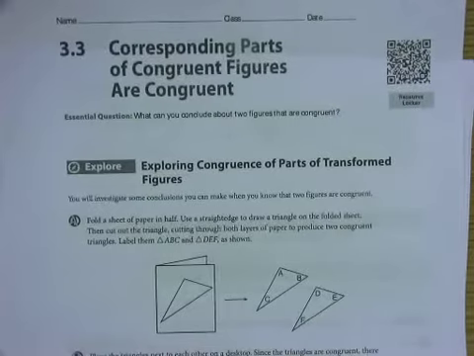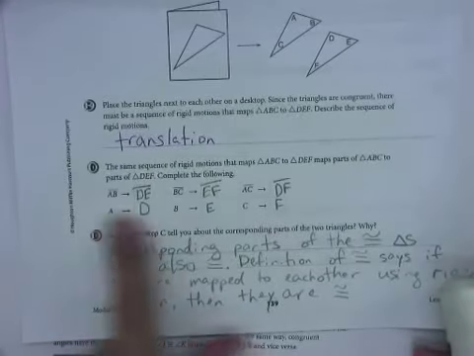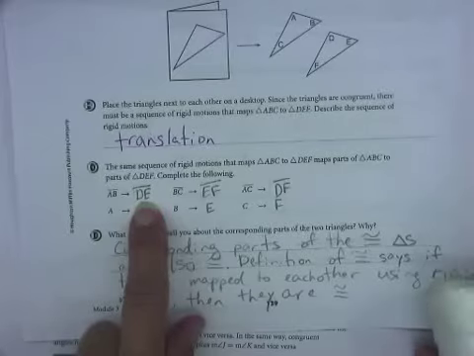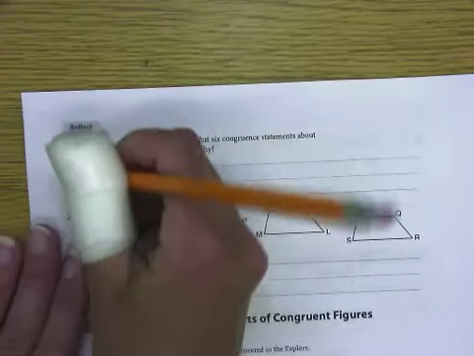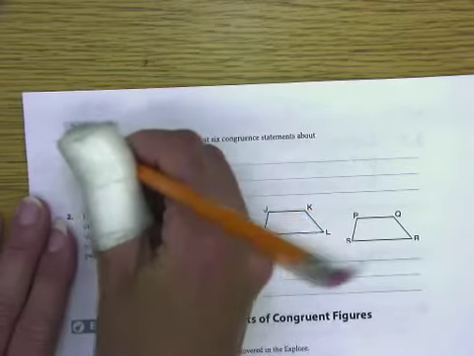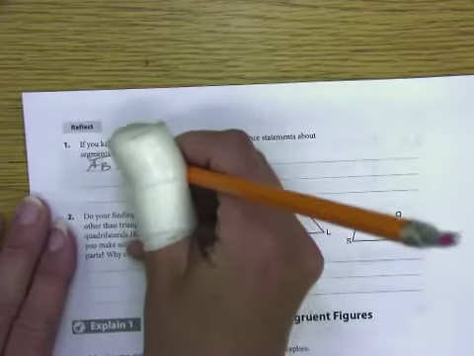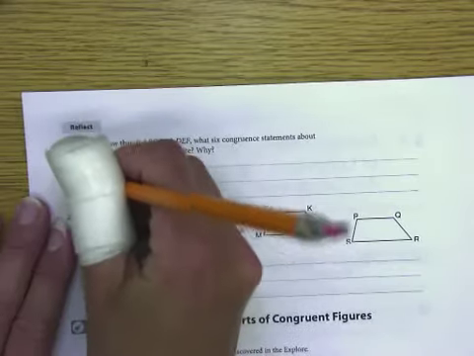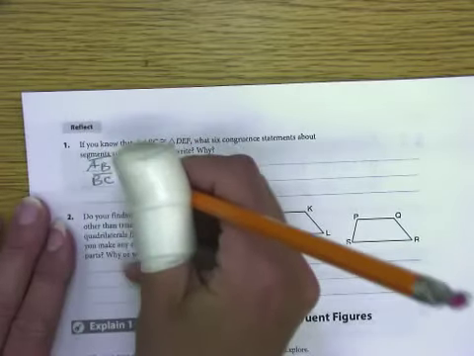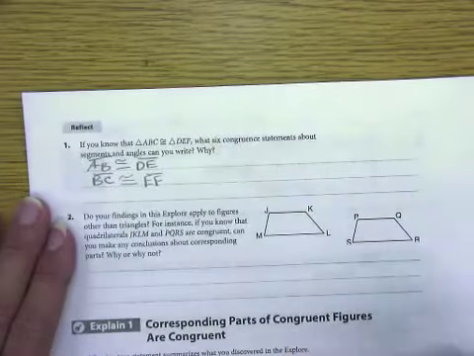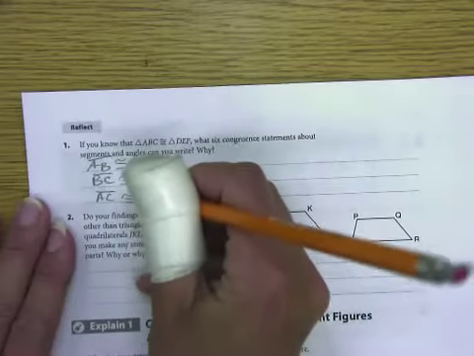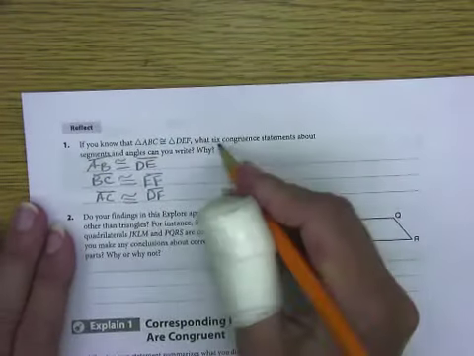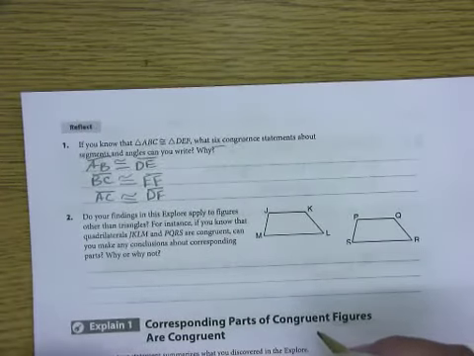So let's take that and push that further. In the previous statement here, we were talking about how one segment is mapping onto another. Now I know from what we just wrote down in the last example, we know that these things are congruent. So segment AB is congruent to segment DE. Segment BC is congruent to segment EF. And segment AC is congruent to segment DF.